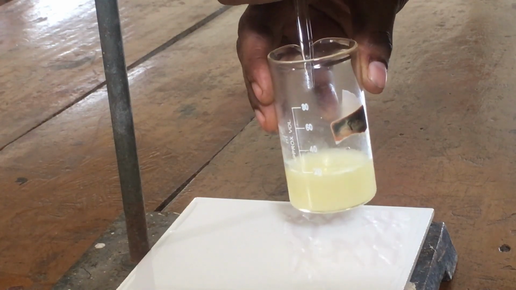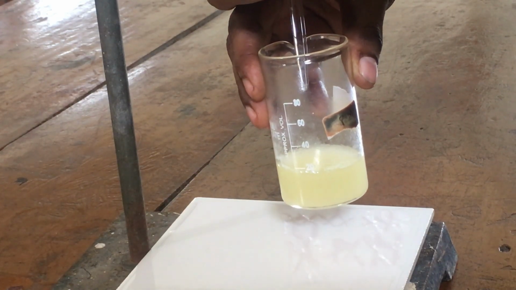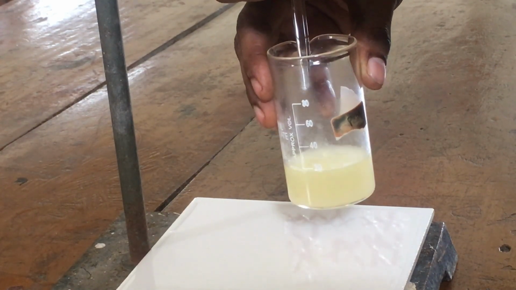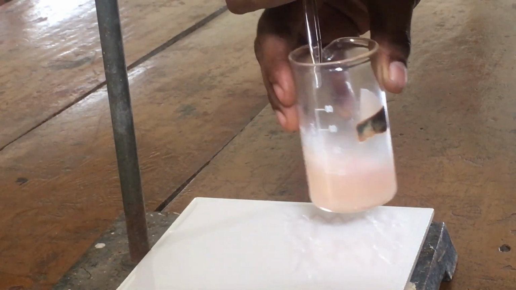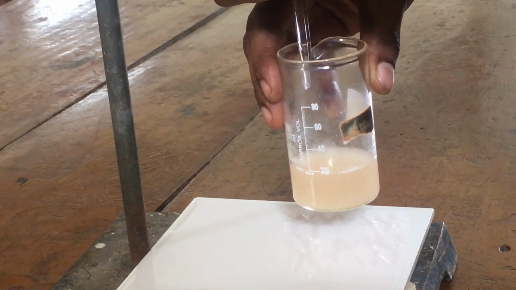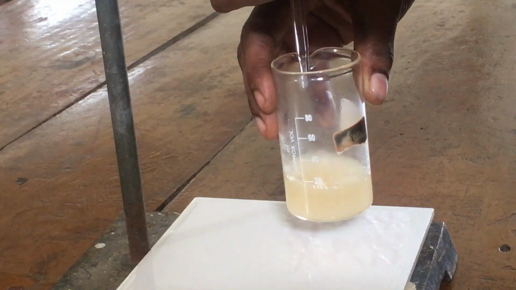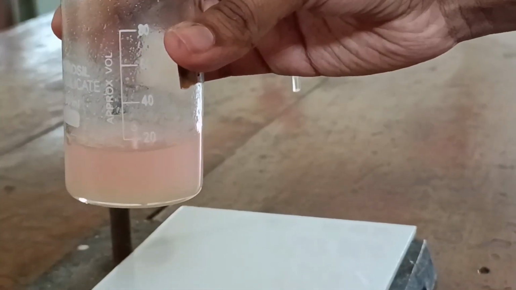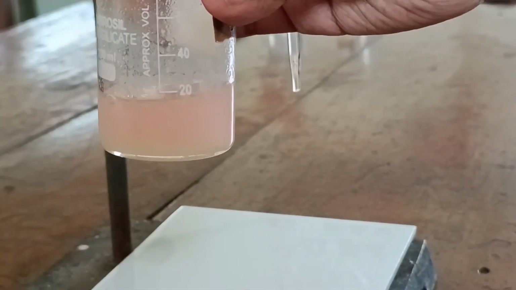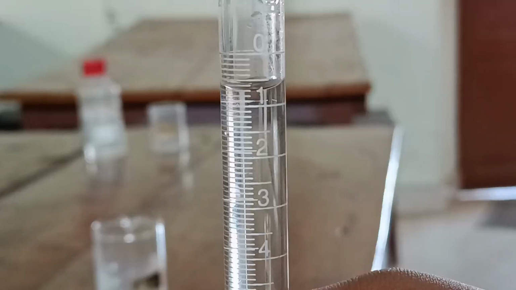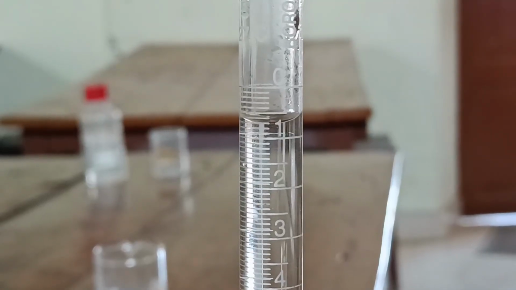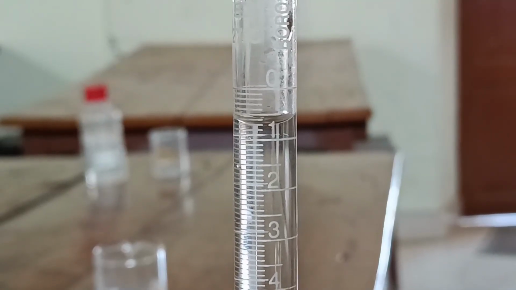The end point is a slight persisting pink color. We are almost going to get the pink color. Yes, this is the end point, slight pink color. Then we need to repeat the same procedure for rancid fat. For this fresh fat, we got 0.7 as the titration value.